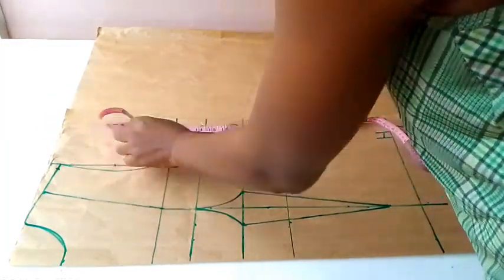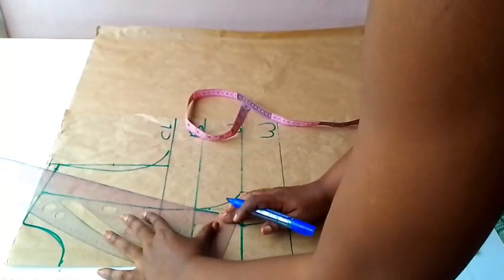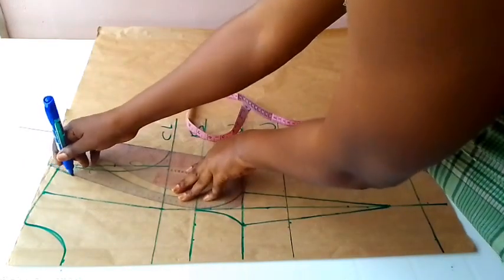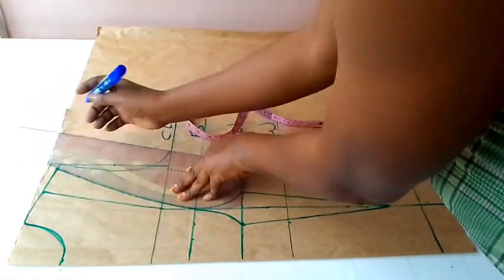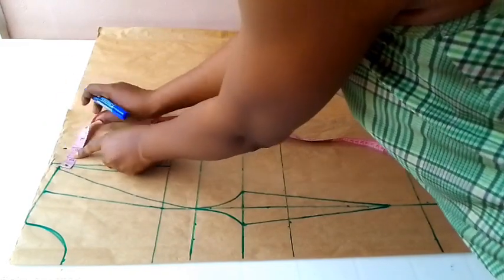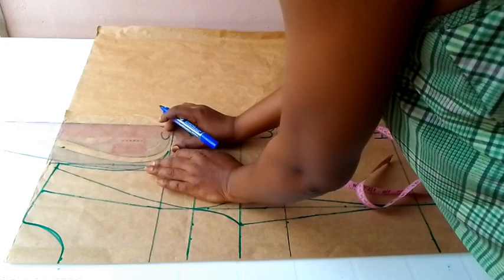Now I am going to measure from this armhole area, the shoulder side. I mark out 2 inches to tighten my chest on the bust tightening, and after marking out 2 inches, I connected it down to the bust point.